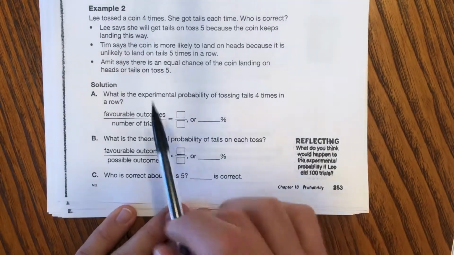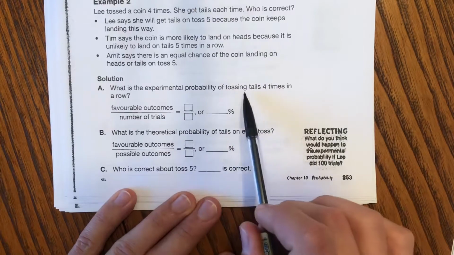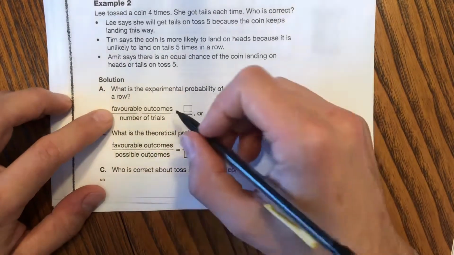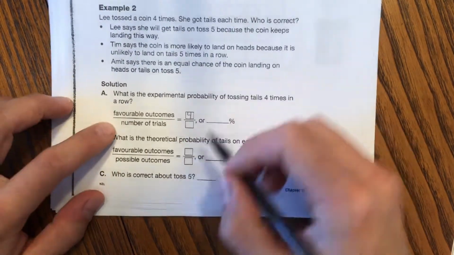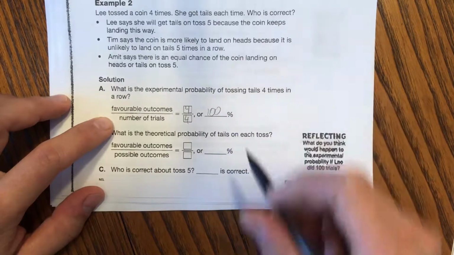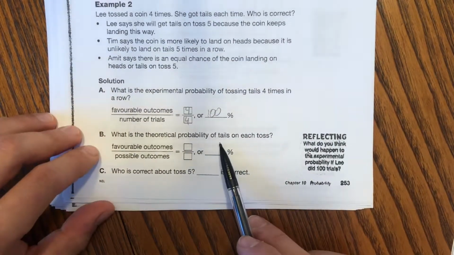Well, let's take a look. Solution. What is the experimental probability of tossing tails 4 times in a row? Our favorable outcome for number of trials, 100%.